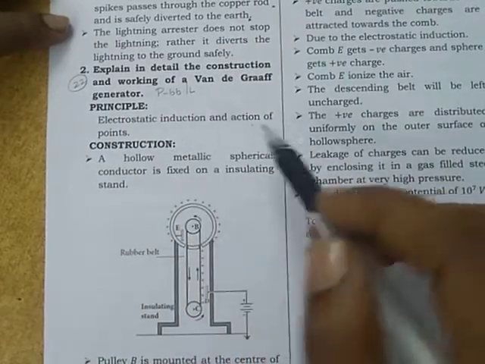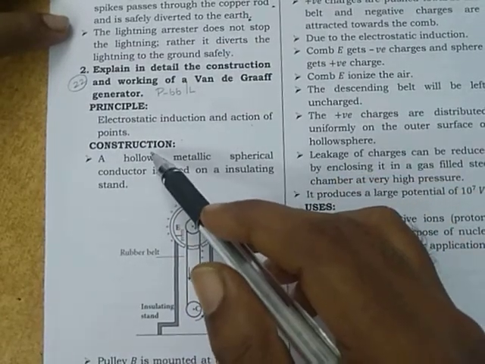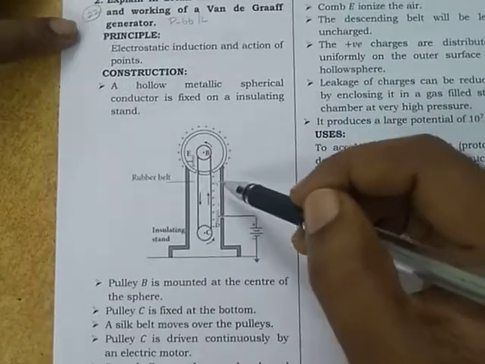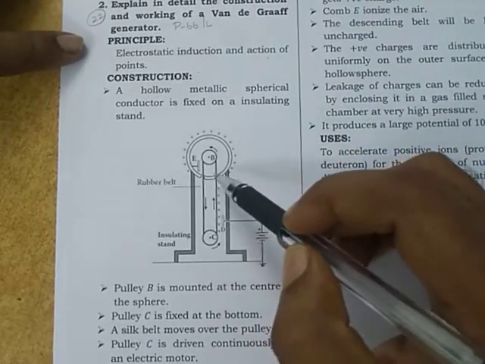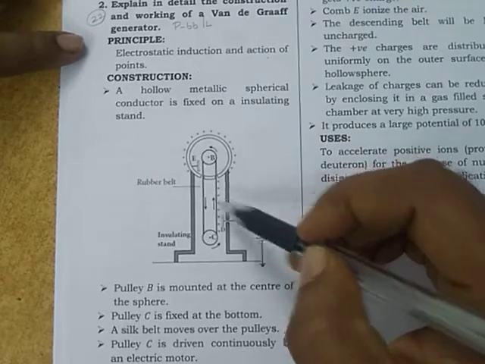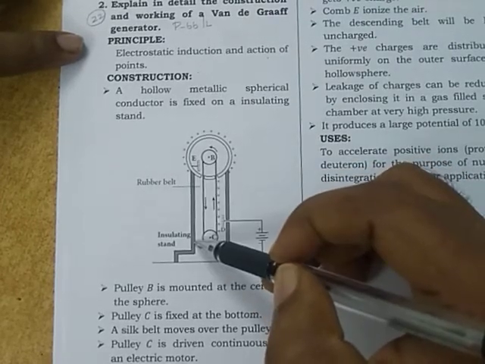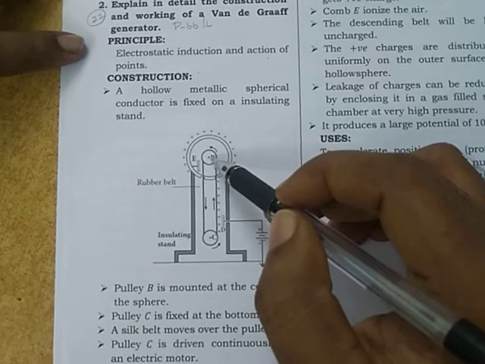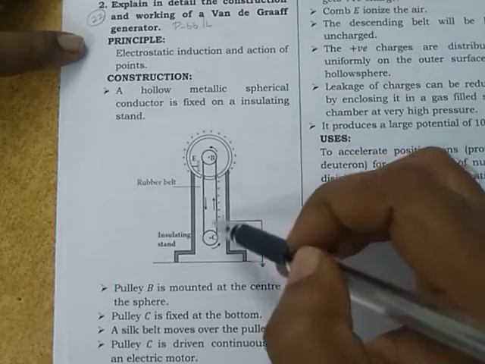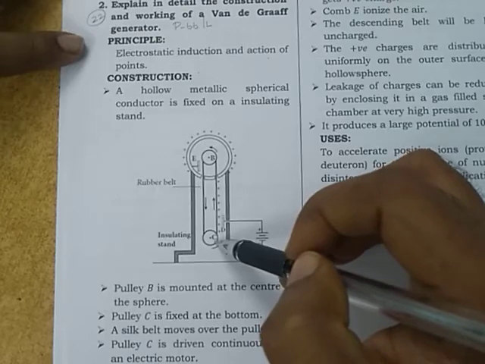Here it works on the 2 principles. First of all, let me see the construction. Here it consists of a hollow metal spherical conductor that is fixed on an insulating stand. These are the insulating stands. Inside the sphere there will be a pulley named B, and there is one more pulley, C, at the bottom.